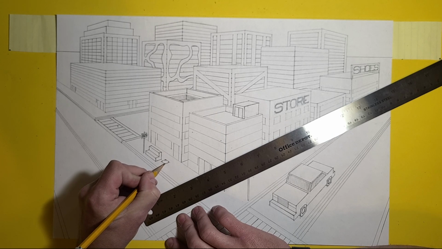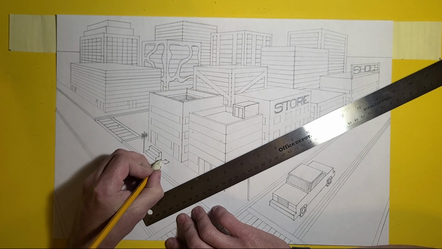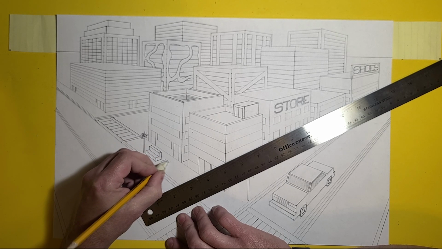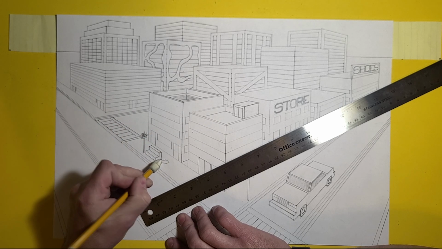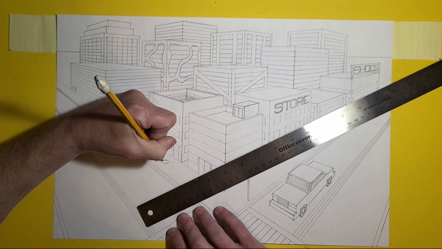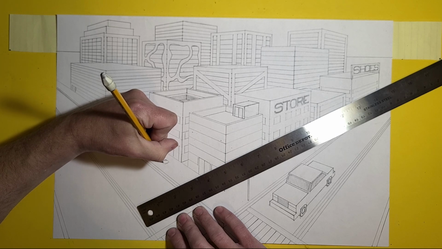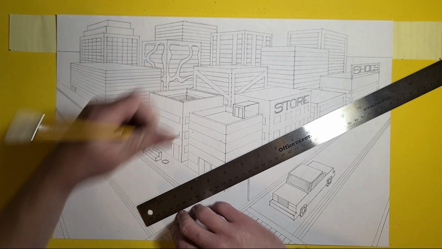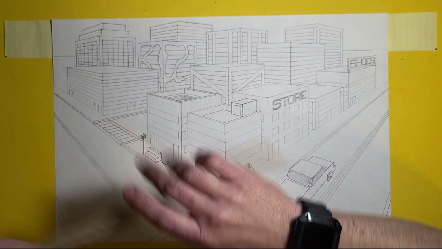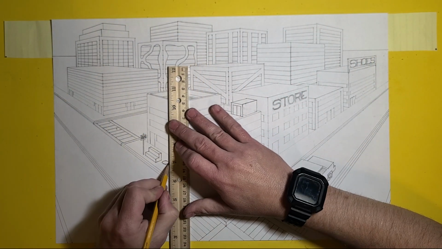We can erase those four corners, leaving behind our circular trash can shape. If I need to darken it back up to bring it back in, we can do that. And then from the very outside edges of that circle, we'll draw two straight up and down lines for the side of the trash can.